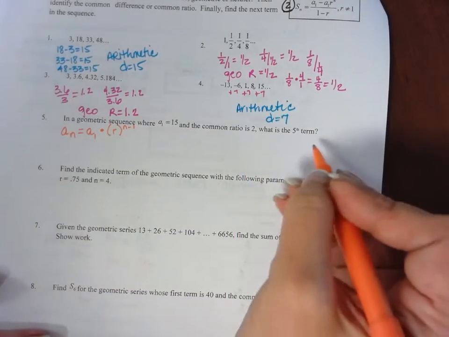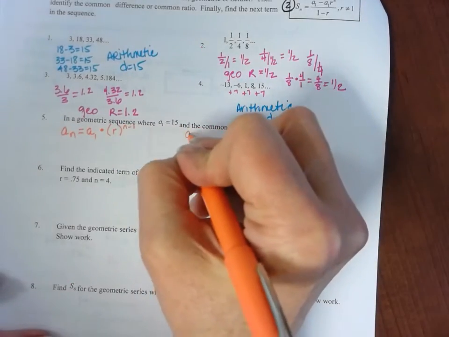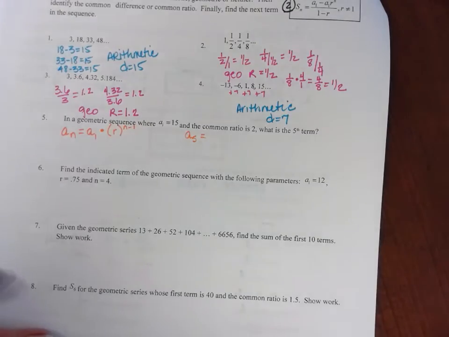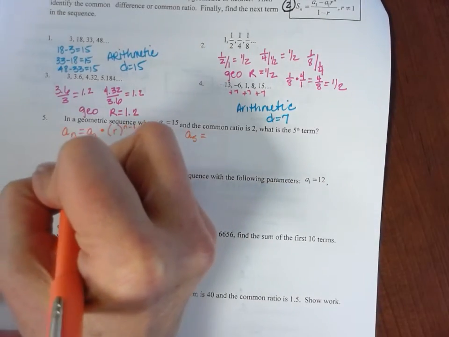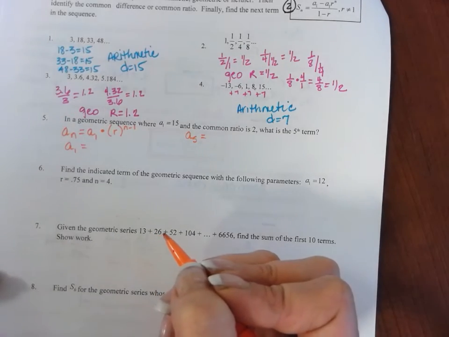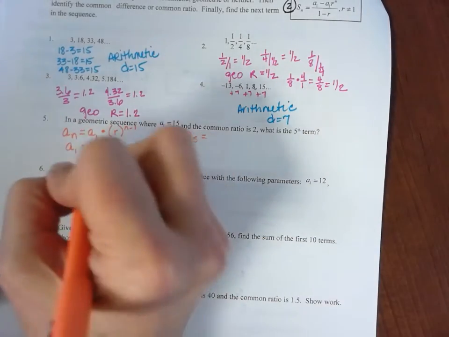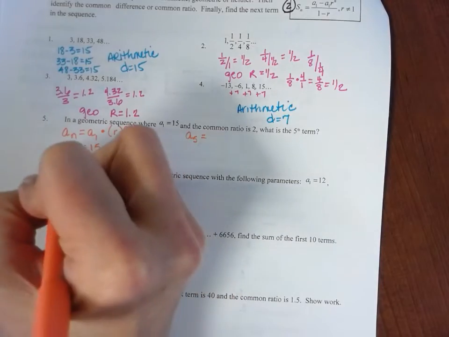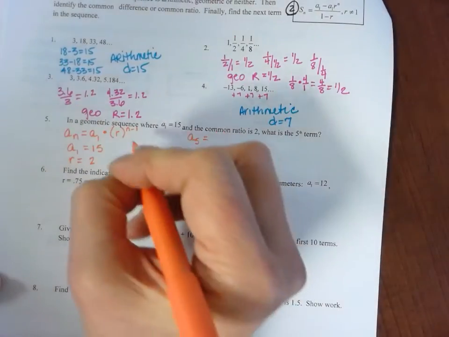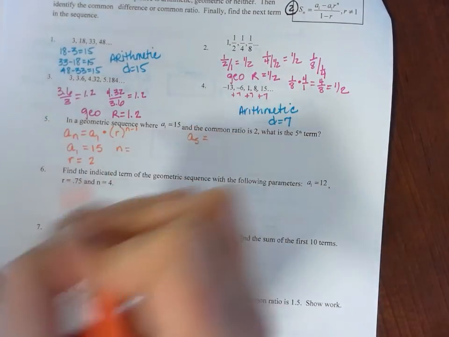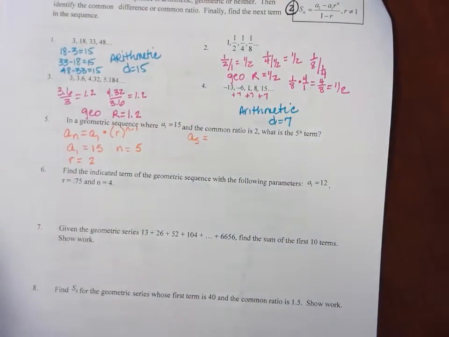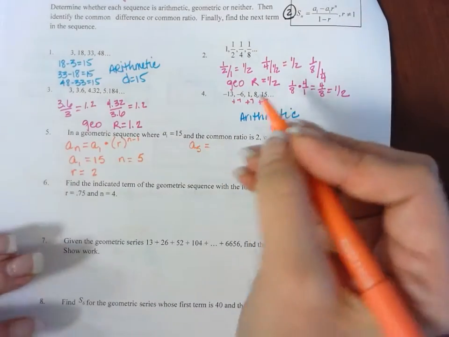Okay, so I'm looking for a sub 5. Would you agree with that? What's a sub 1 going to be? 15, good. What's my r going to be? 2. And what's my n going to be? 5. All right, let's plug and chug.